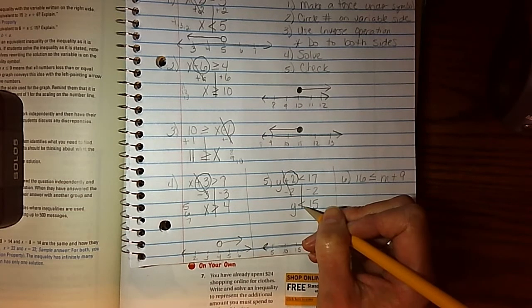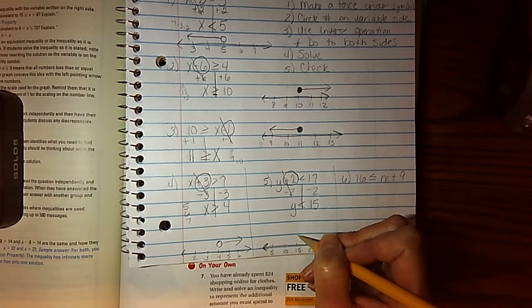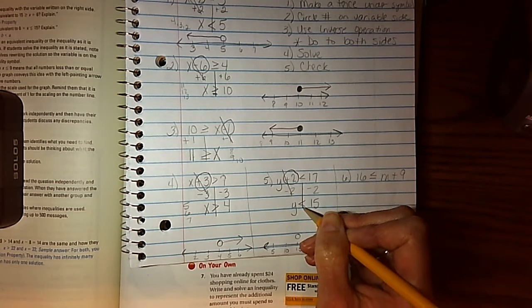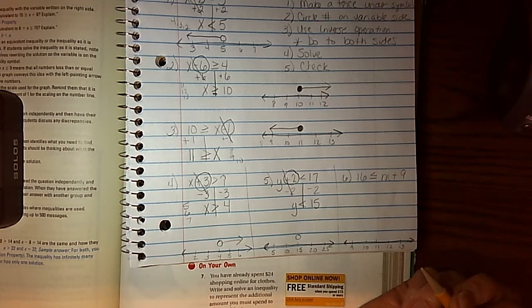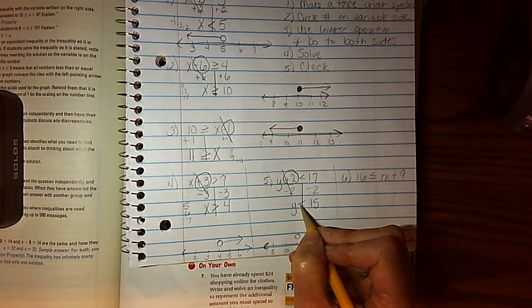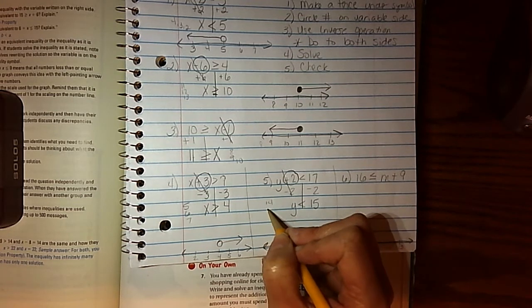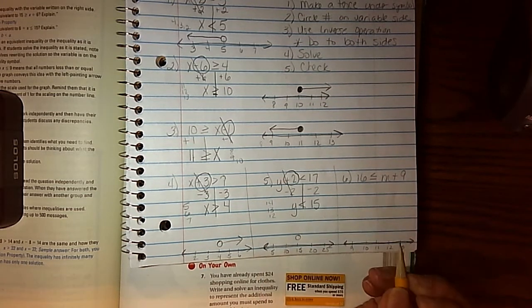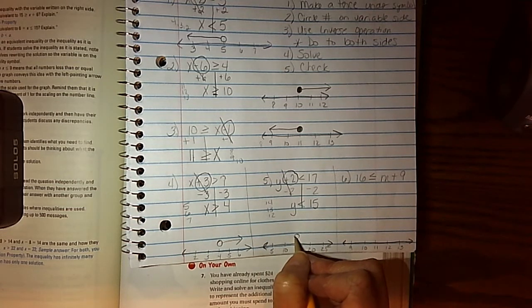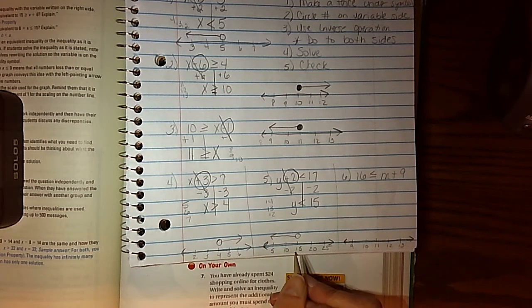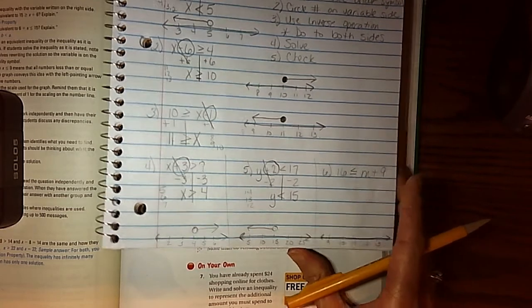Is it going to be an open or closed dot? Open is correct. No extra line, no extra color. Now, tell me a number that is less than 15 this time. Less than, well, 14, 13, 12, and then I'm going to point my arrow towards where those numbers would appear. If you're noticing, I'm counting by all different kinds of things. Sometimes I'm counting by 1s, 2s, 5s, 10s. That's up to you. I'm just showing you a variety of different ways. I think the book shows a variety of ways too.